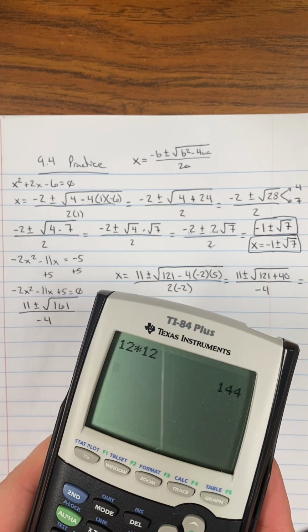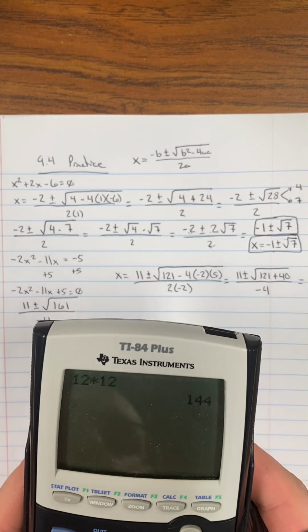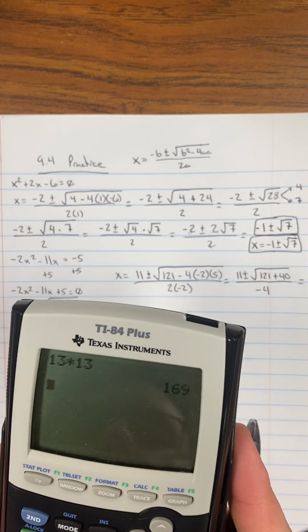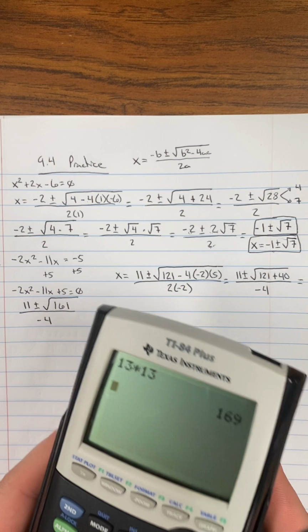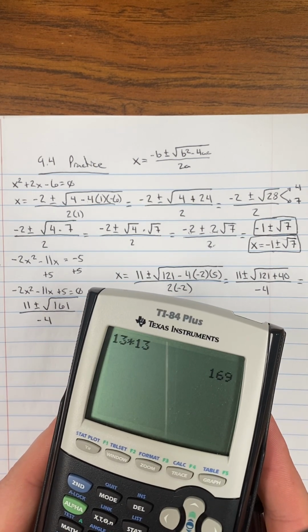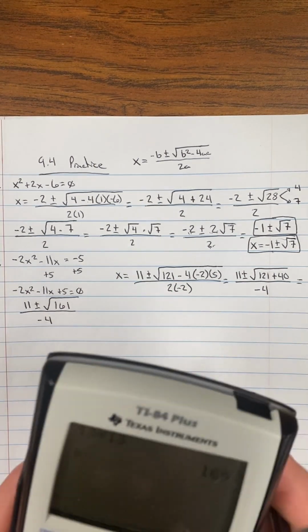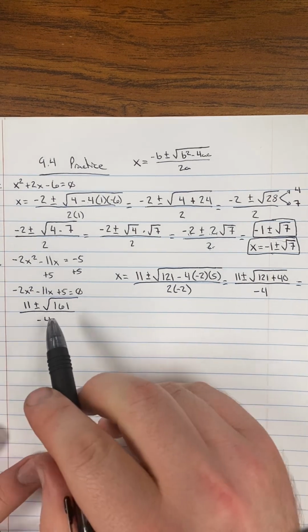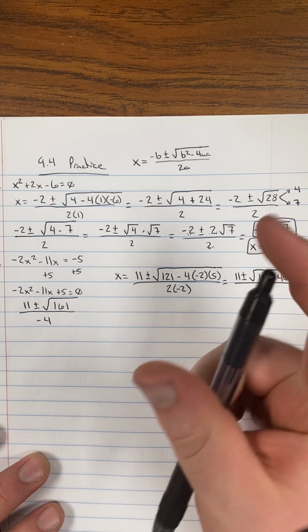So that's pretty close to 161. So let's clear that and see if 13 times 13 is 169. Okay, so that goes past. So it's between 12 and 13. So since the answer is between 12 and 13, I know that there's no way to simplify this one, okay?